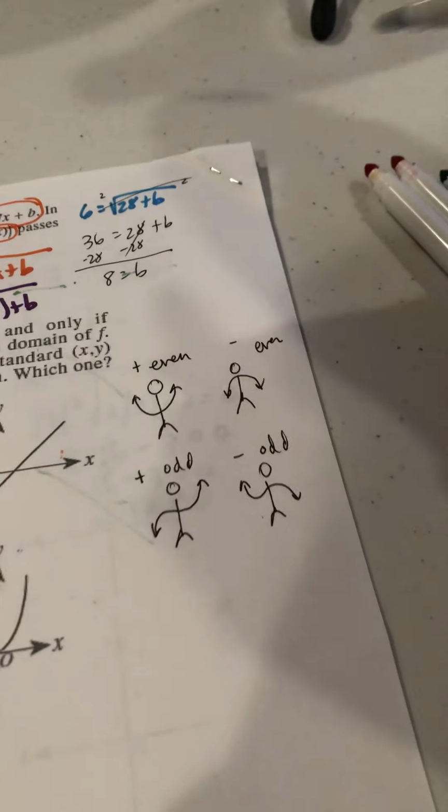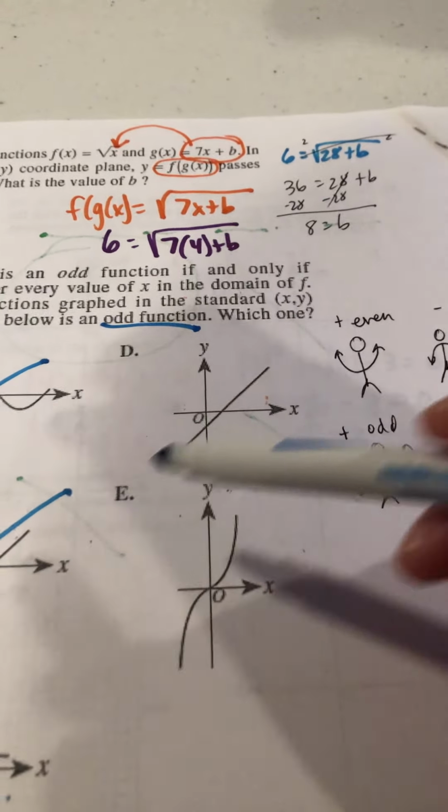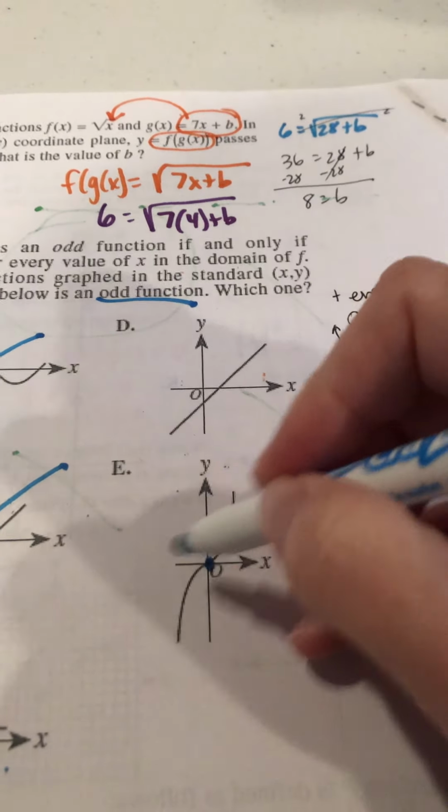And so it's asking you which one is odd. Well, it can't be this guy or this guy. All of those are a little bit odd, but it's not on the origin. And I think that's the distinguisher here for this particular question.